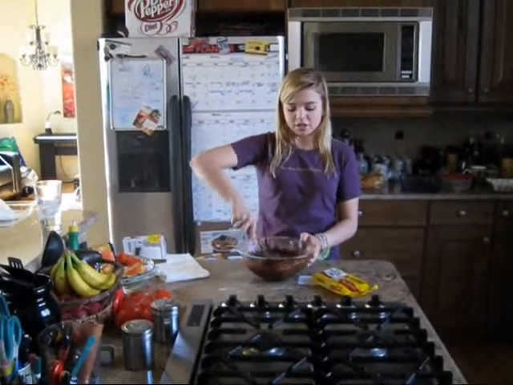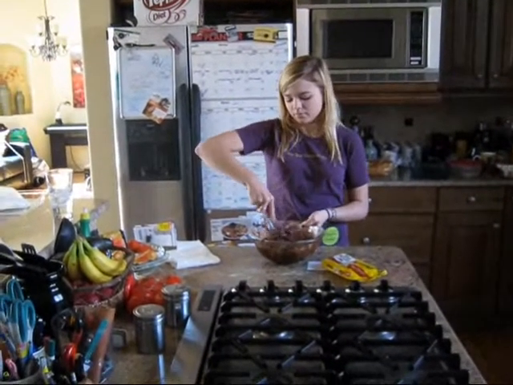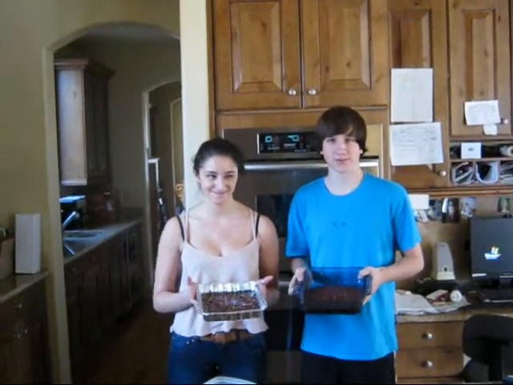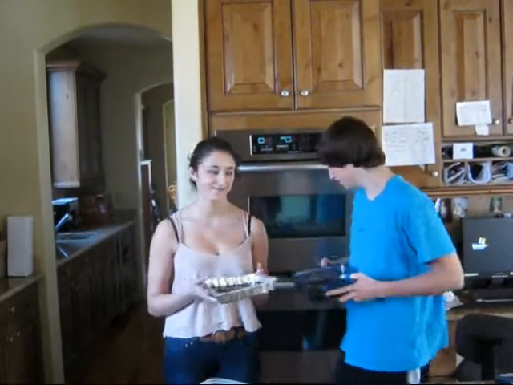Once you have done that, we're going to distribute it evenly between the two pans. We just separated our batter into two separate pans, and we're going to cook it in two separate ovens for 30 minutes at 350 degrees.